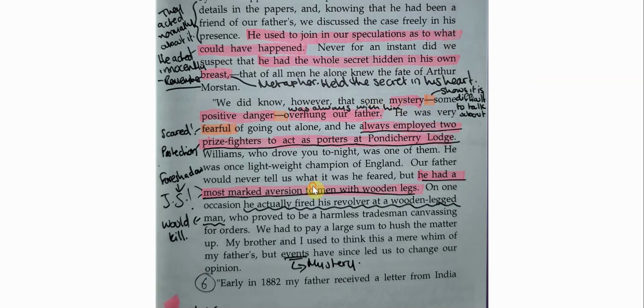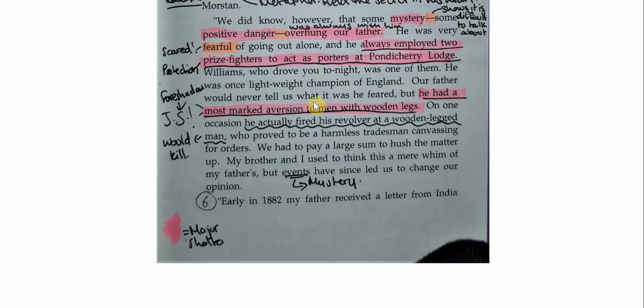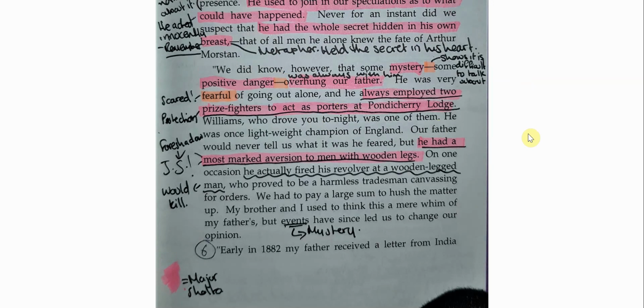So we now get some details around Major Sholto and Major Sholto's fears. He has a worry about men with wooden legs. This is a little foreshadowing for Jonathan Small, another character in this novel who has a wooden leg. The fact that he uses prize fighters for protection. He's incredibly paranoid, incredibly fearful.